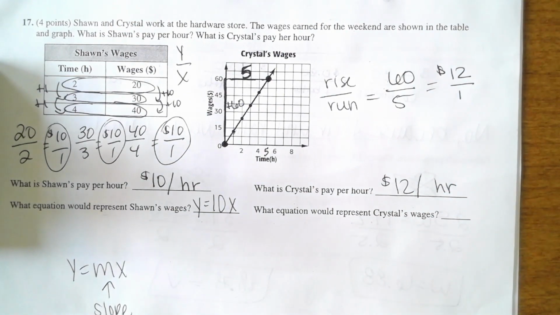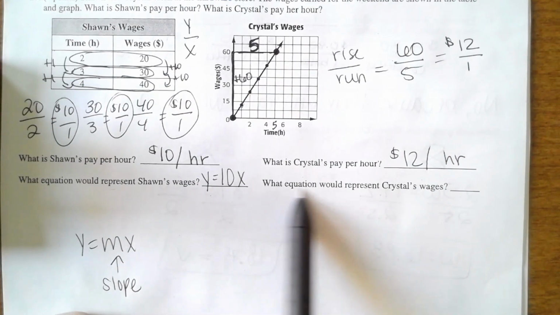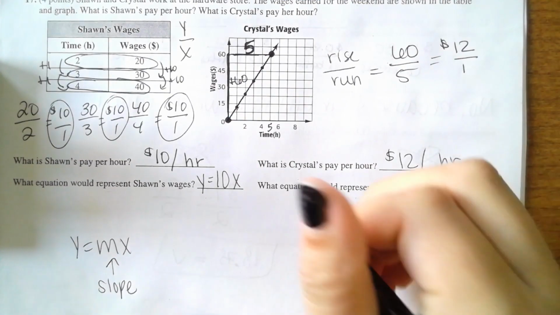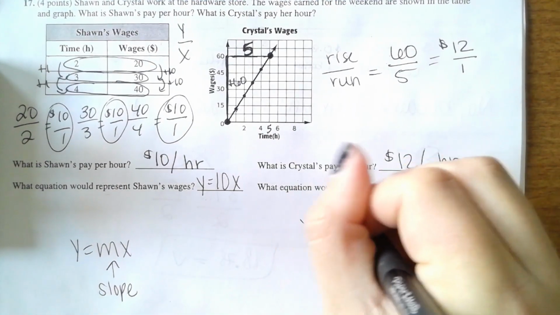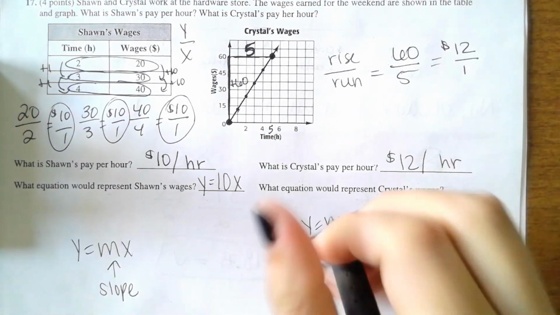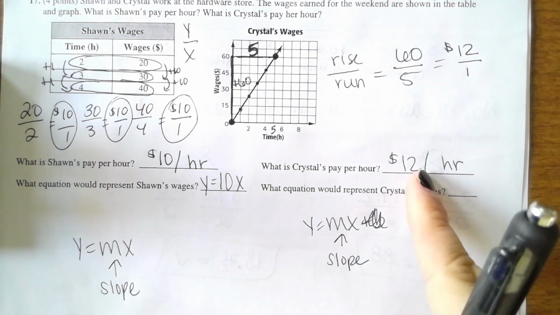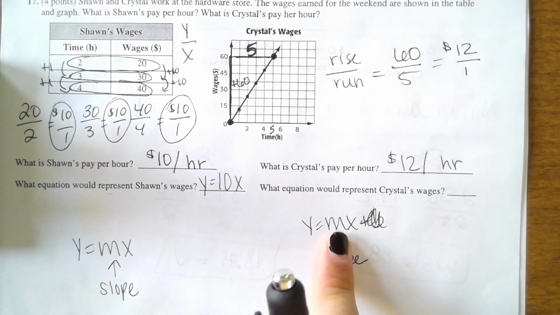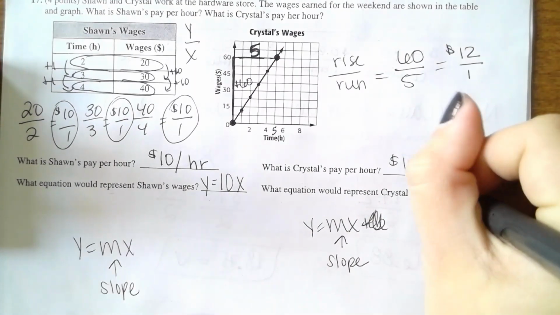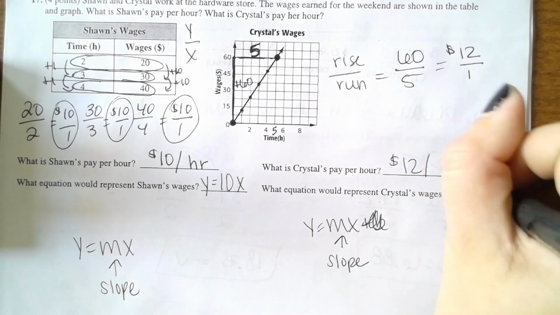Alright, and then since she does make $12 per hour, again, what equation would represent her wage? Well, our equation is y equals mx, not the plus b part, y equals mx, where m is your slope. So if you just found your slope to be 12, all that you have to do is plug in 12 for m, which means our equation would be y equals 12x.